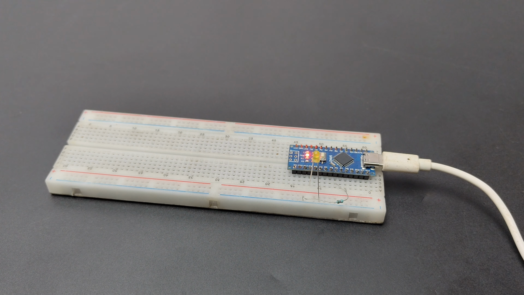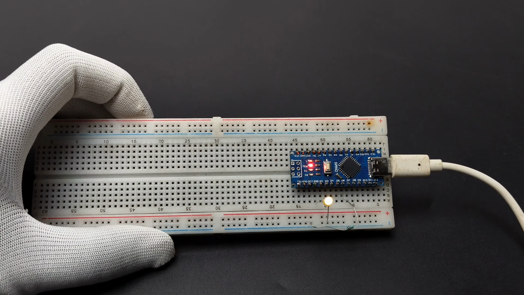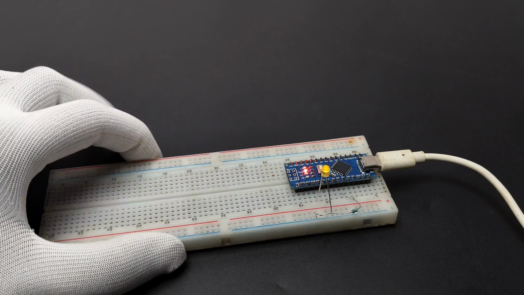Here I connected an LED to pin 6 of the Arduino Nano. Now let's upload the code. After uploading, you can see the working. So the first code worked perfectly without any problem.